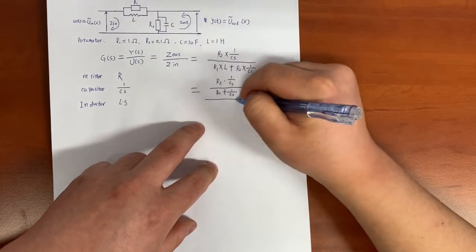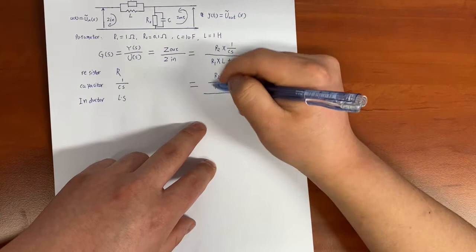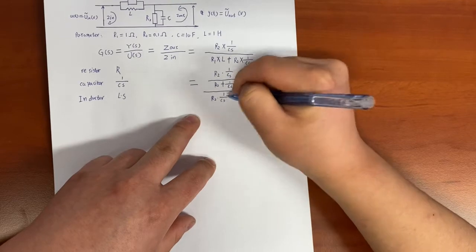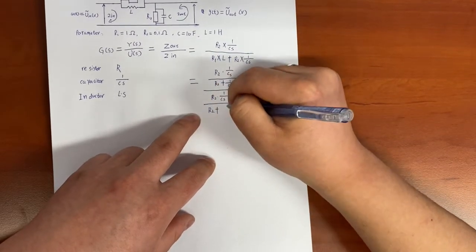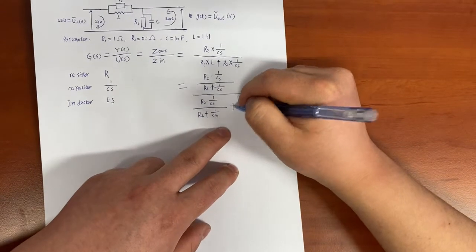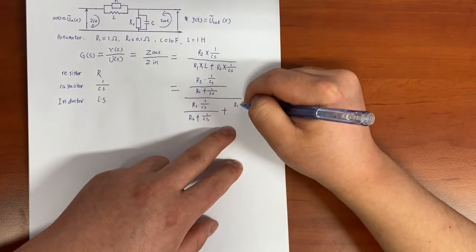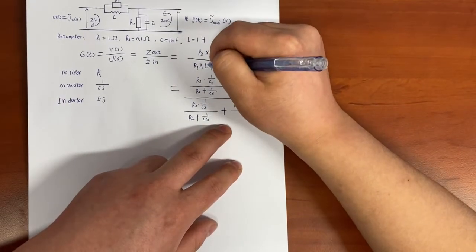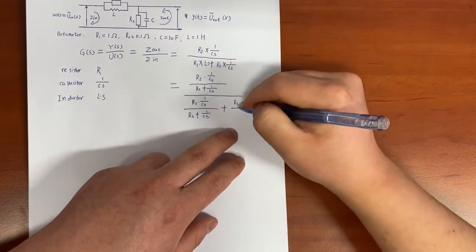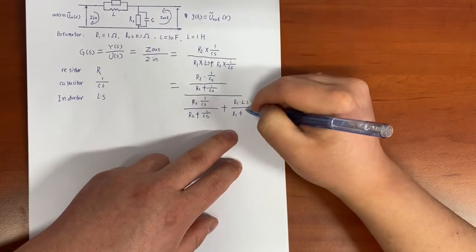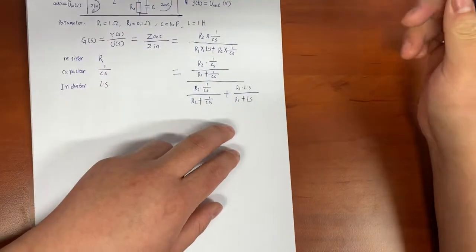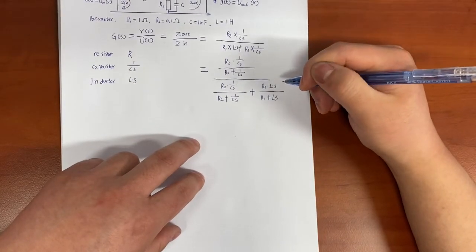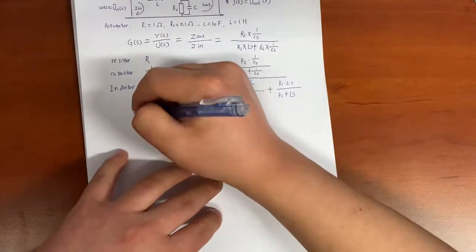Following is, we write R2 times, sorry, I missed s here. R1 plus Ls. And then we can rewrite this equation.